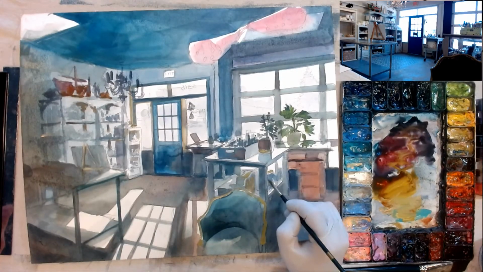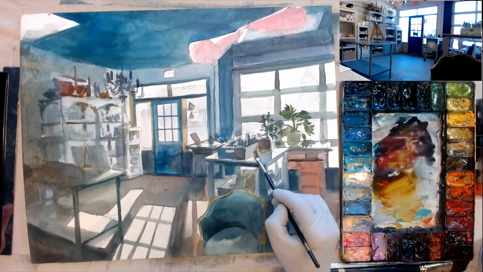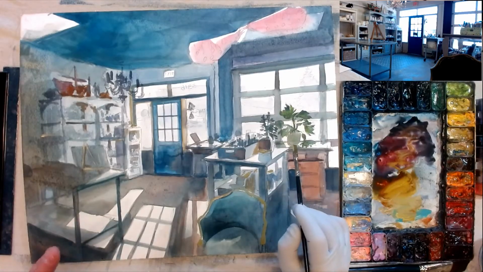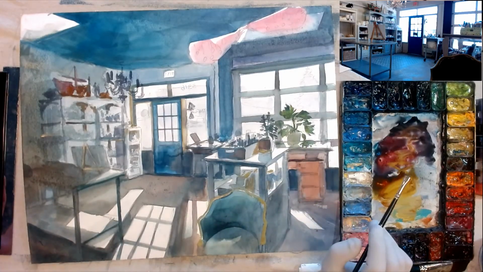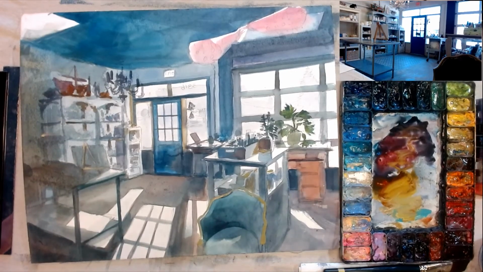And I want to do it on the spot too, because I've been learning how to do plein air so much. And it's fun to see the original, not the photograph. The photograph is fine, but it's just nice to see the original of it.